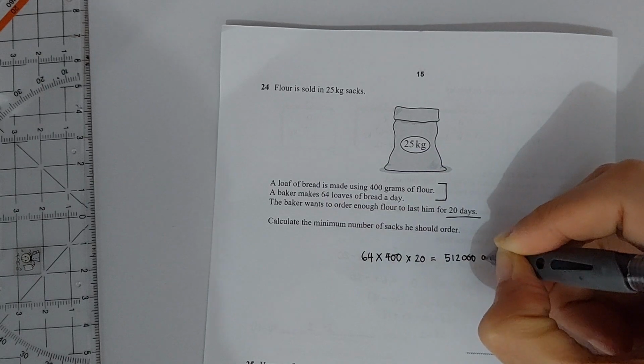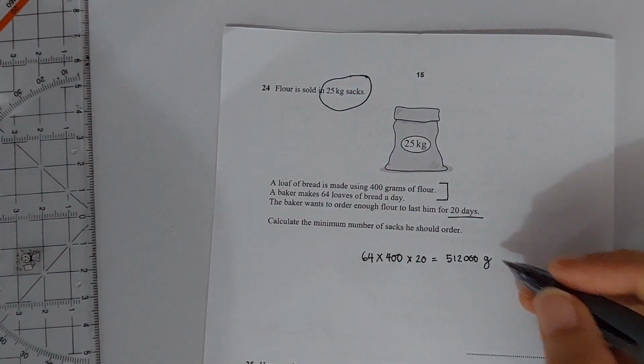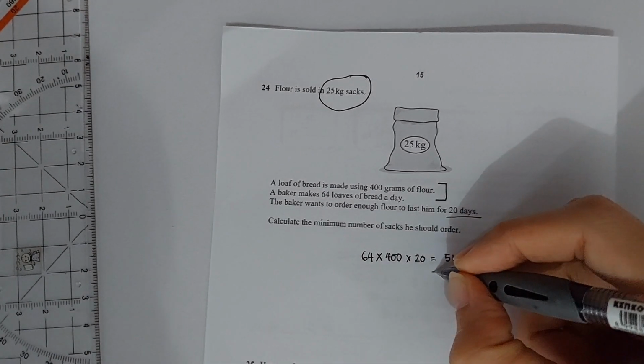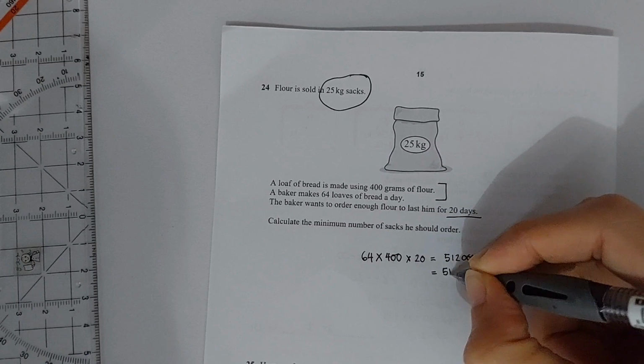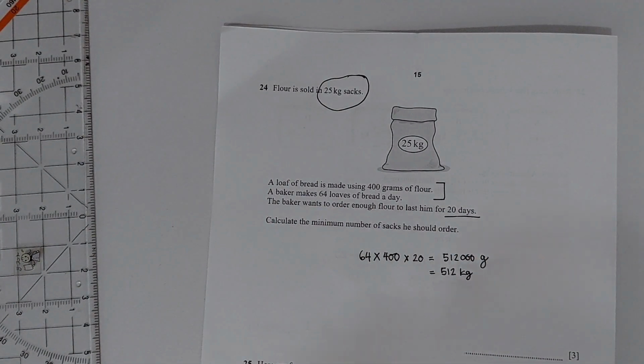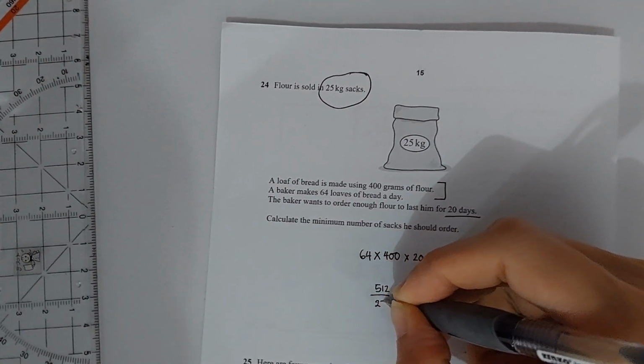512,000 grams. But the sacks will be in kilograms, so I will make it into kilograms. Gram, to make it kilogram, you divide it by 1,000, so it will be 512 kilograms. Now, how many sacks needed? Well, you just divide it. 512, you divide it by 25.